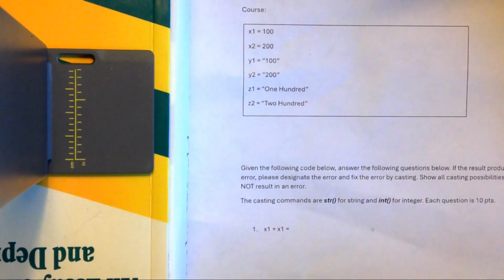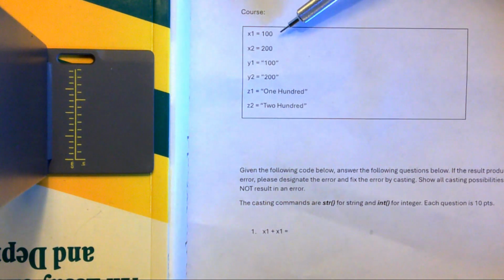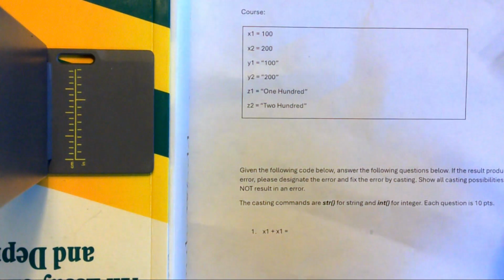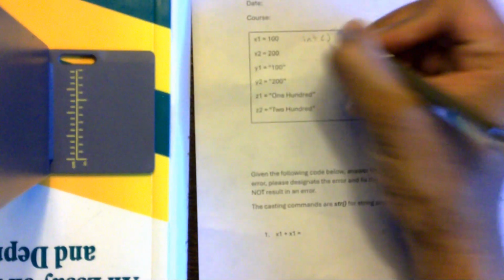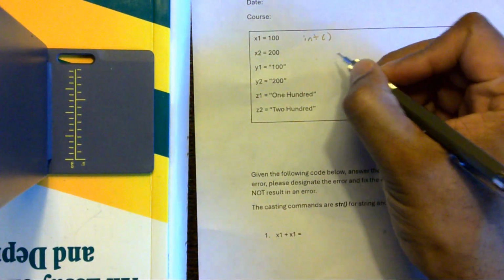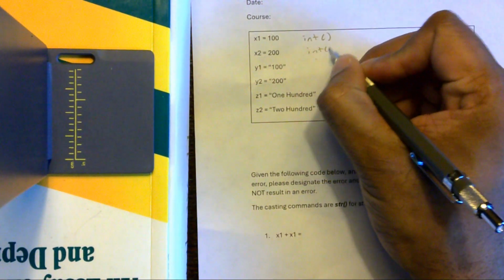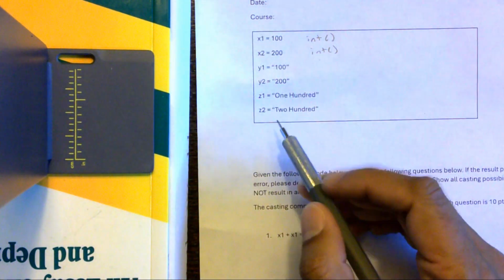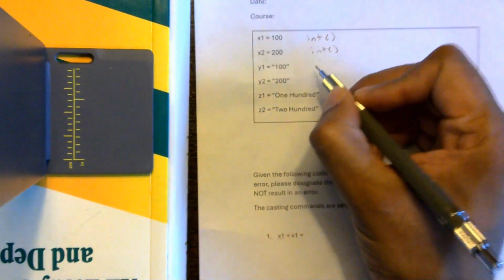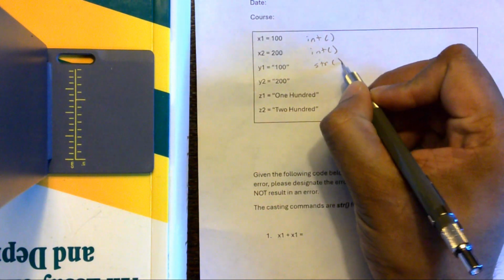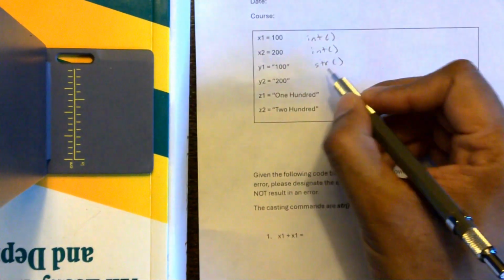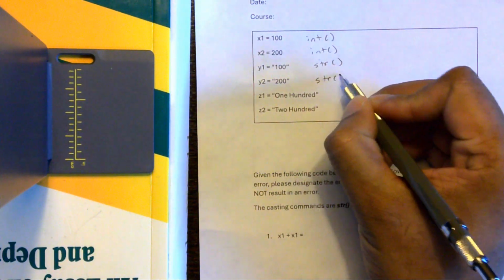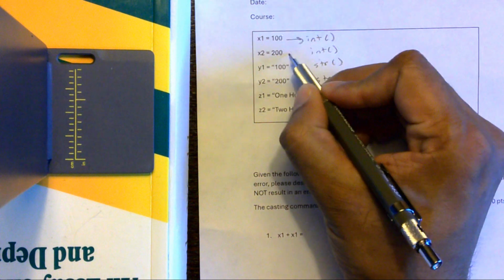So in this problem, we have x1 equals 100, x2 equals 100. Obviously, this is going to be of type integer, right? If you just write it down here, that's type integer. This is type integer as well. x2 is type integer. The quotes here on y1 make it type string. So if you write this down, it becomes simple, okay? And then y2 is string. And what we can do is make little arrows with it like that.